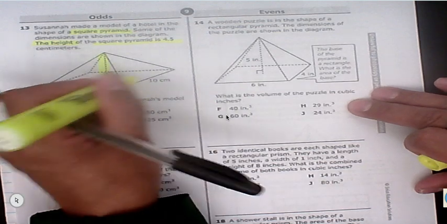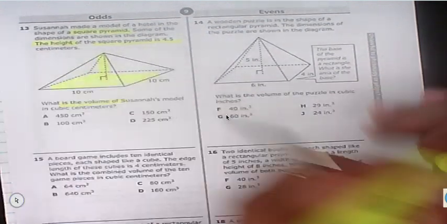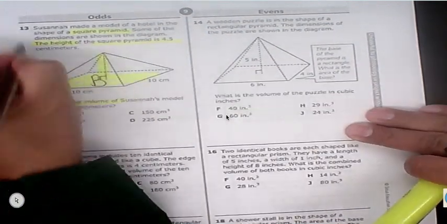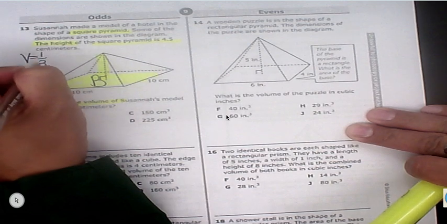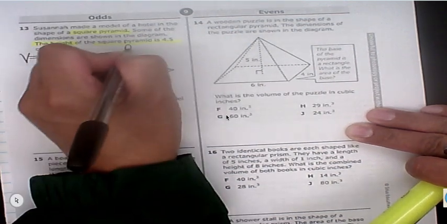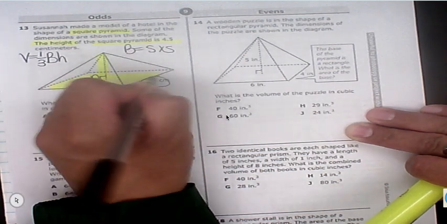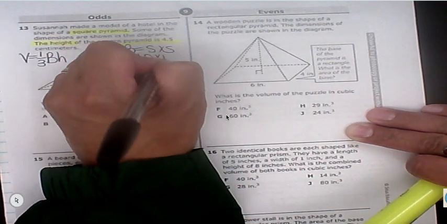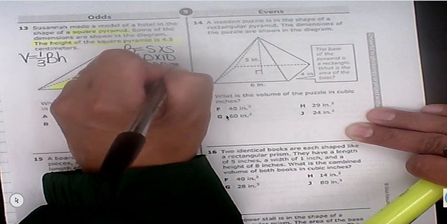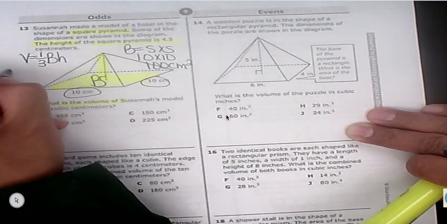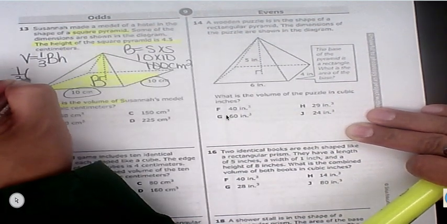So we're looking for the volume. Here's our big B. It is a square pyramid. So volume equals 1/3 big BH, where big B is the area of a square. So side times side. This is a 10 by 10. So 10 times 10. That's 100 centimeters squared. So we're going to take that and substitute it for big B over here.